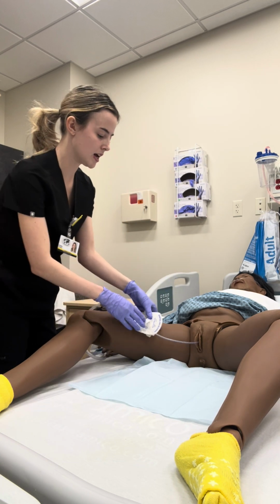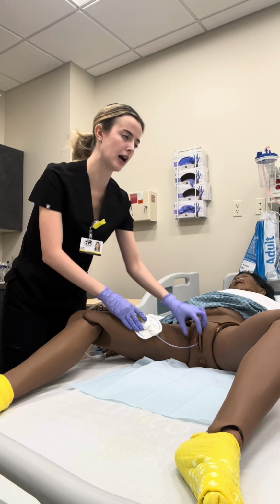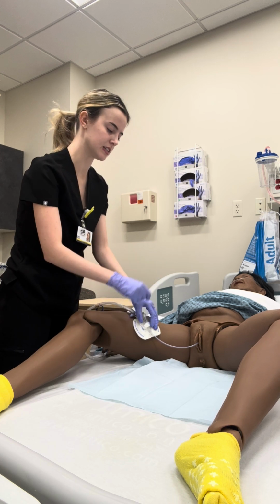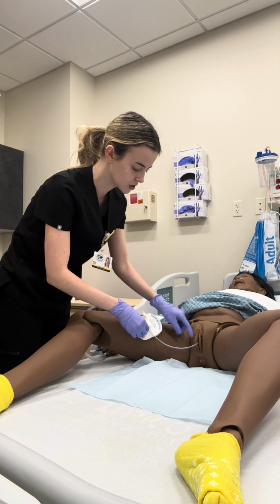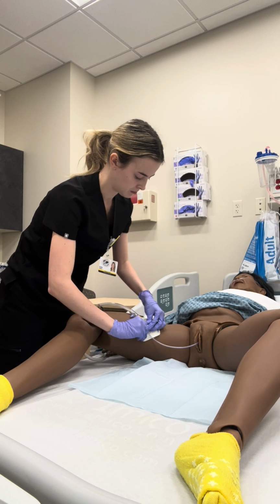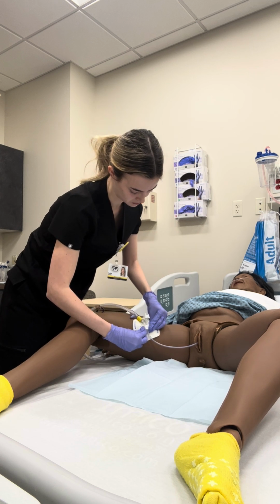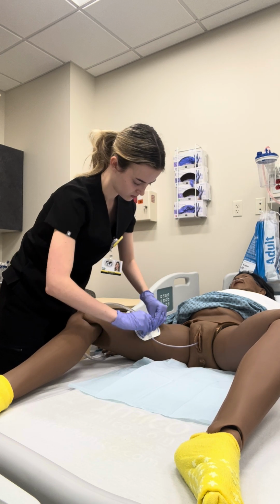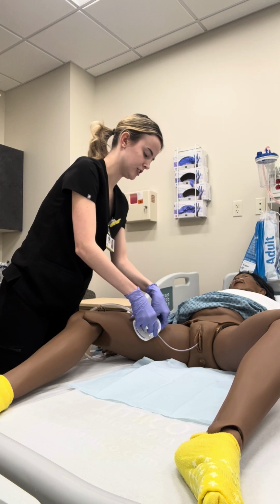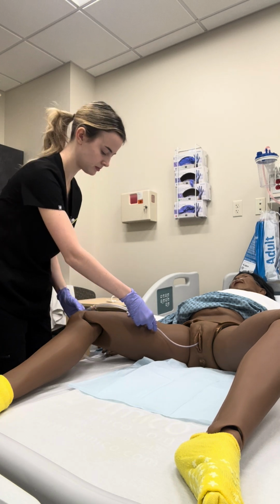Right, and once that's done, I would want to remove the stat lock first, and while I'm doing that, I want to stabilize the catheter and make sure that when I'm removing this, it's not tugging on the catheter. So I would stabilize that, use alcohol to remove this. Then I just remove the stat lock, would throw that away.